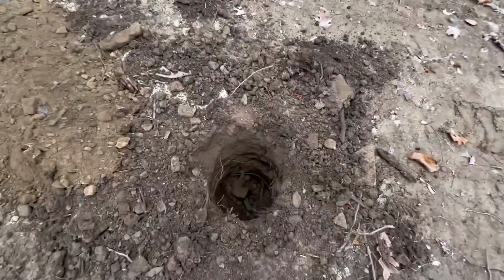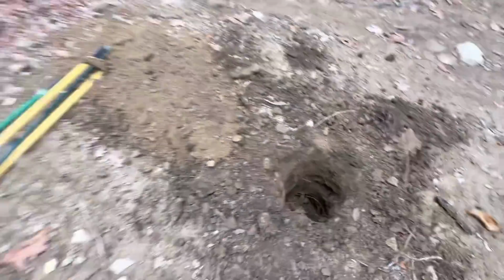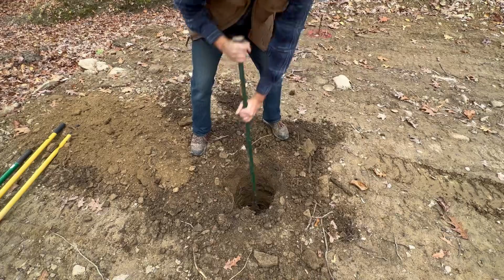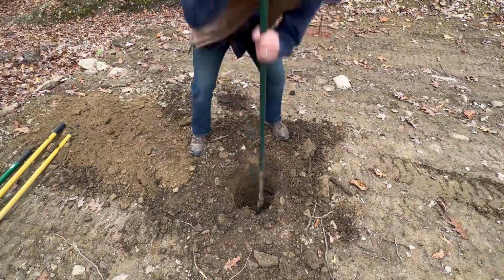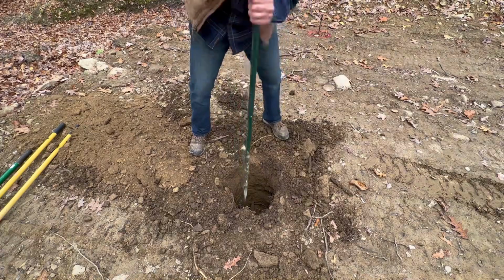We're hitting something down there that's stopping the auger. Let's get the spud bar out and find out what it is. There it is. There's a rock.